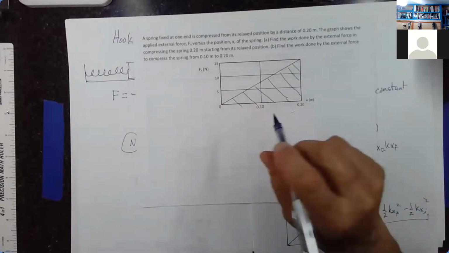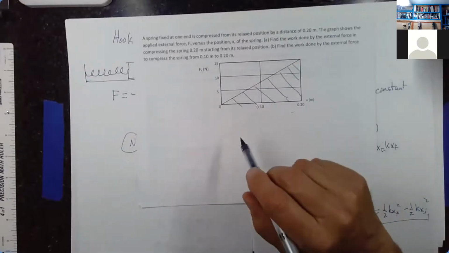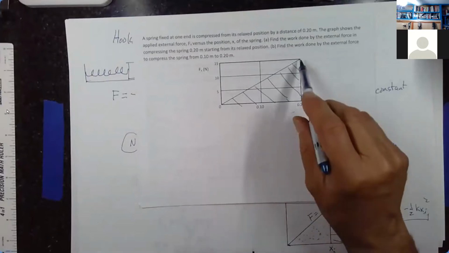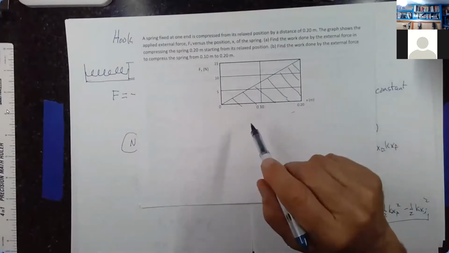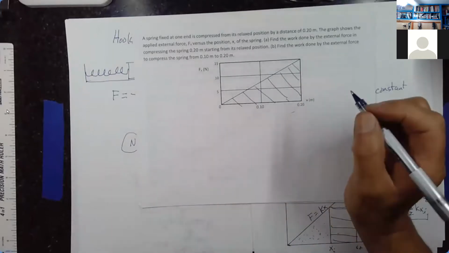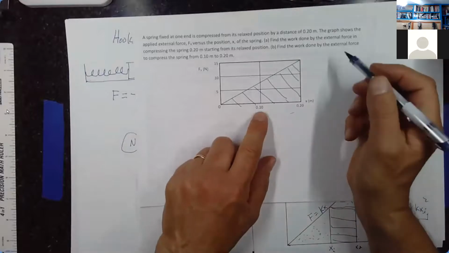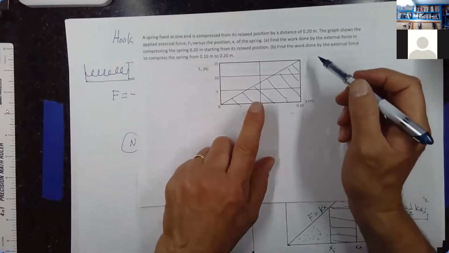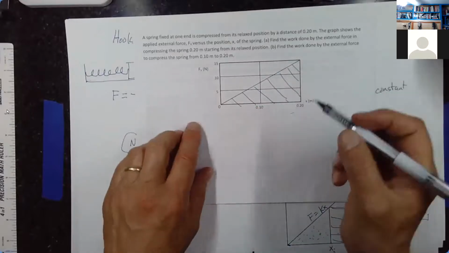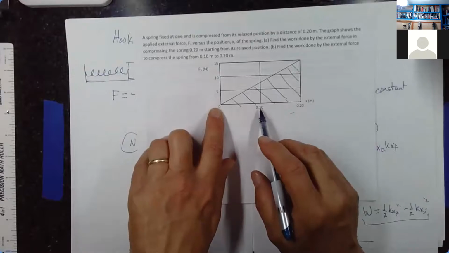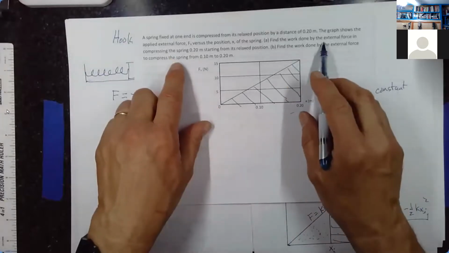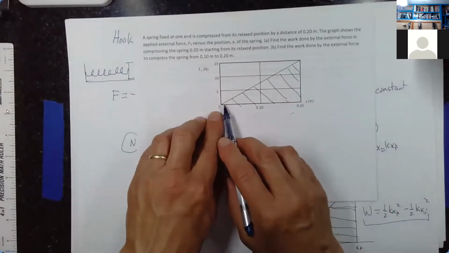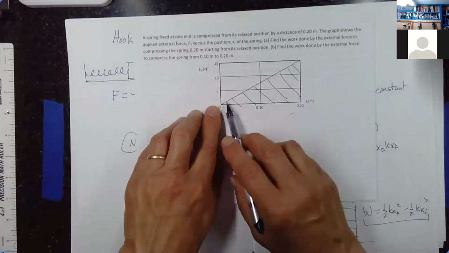Okay. Well, we don't know what the spring constant is yet, but we can actually calculate the area without even knowing that. So for part A, we want to know this total area here.